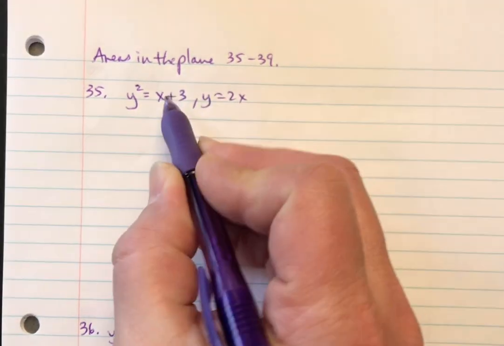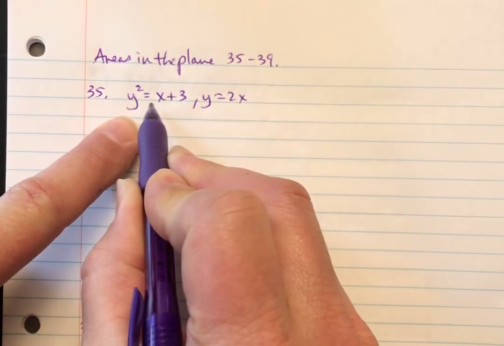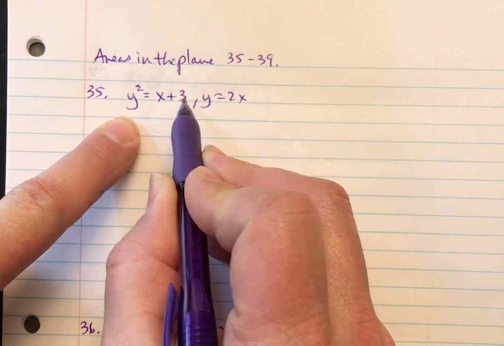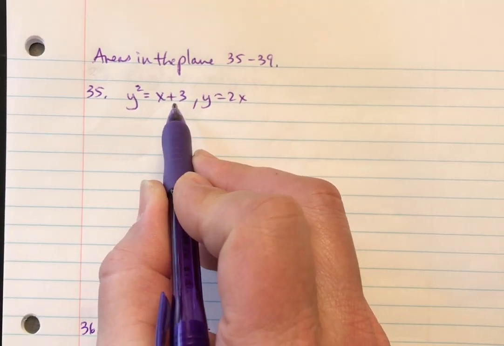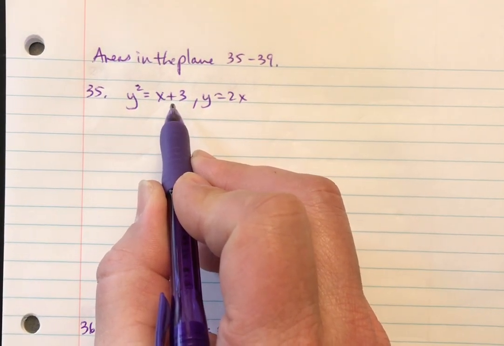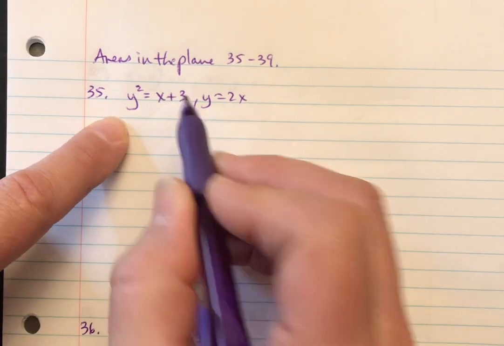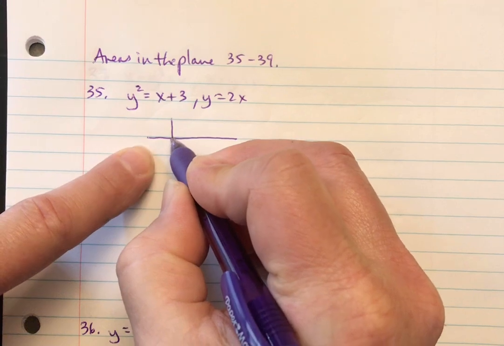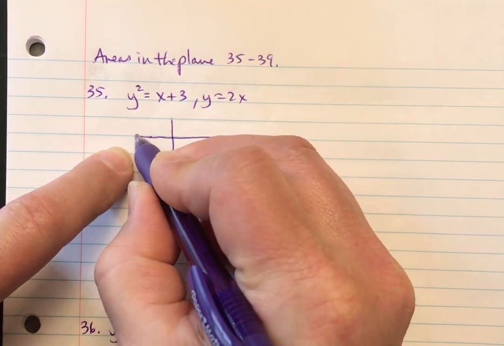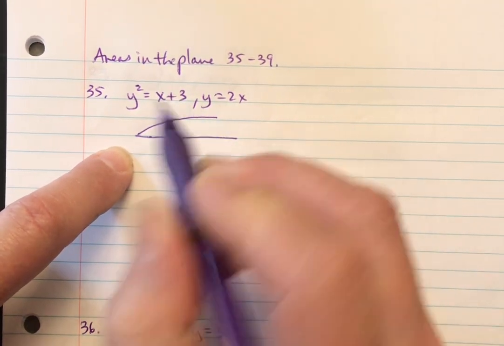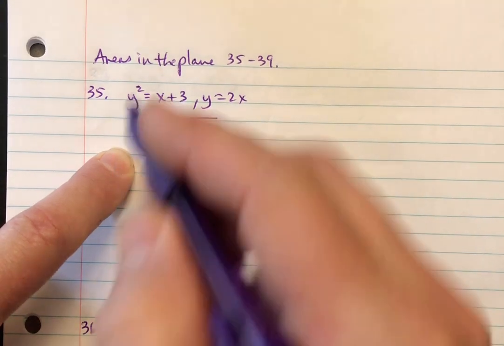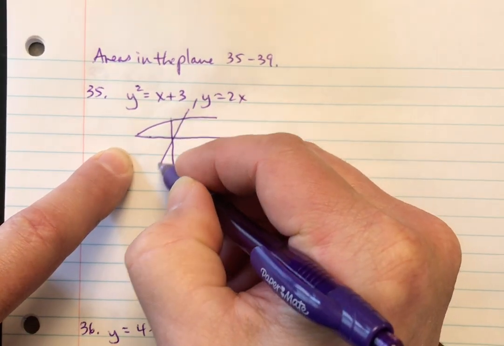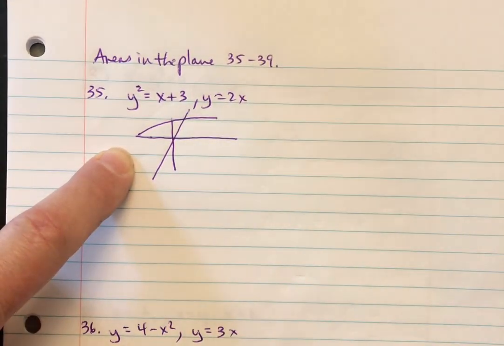So with number 35, what we have is just the part above the x-axis. So when I graph this, I really only have to focus on the upper half of that parabola. It's shifted to the left 3 units, so it looks something like this. And then y equals 2x is like this.